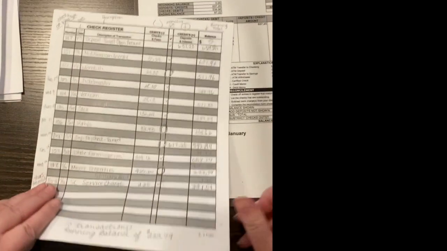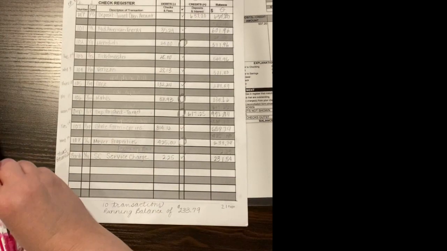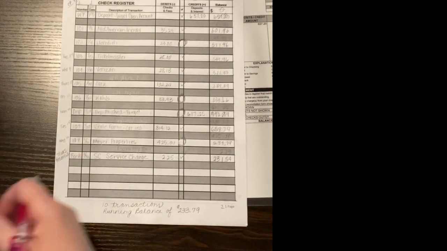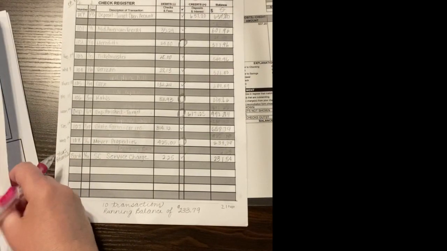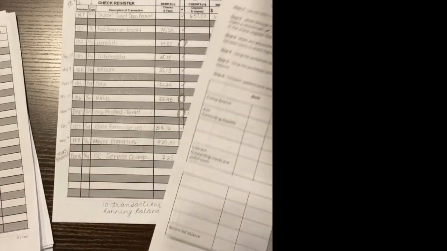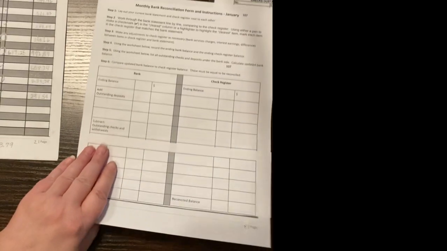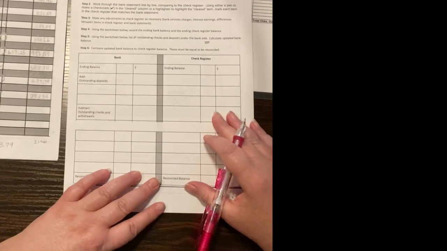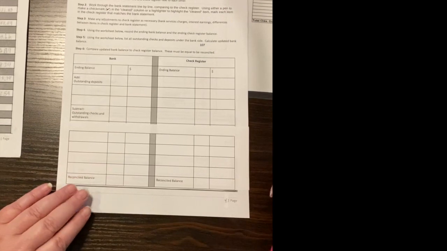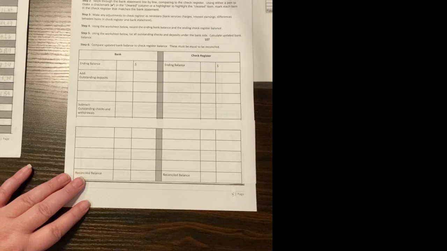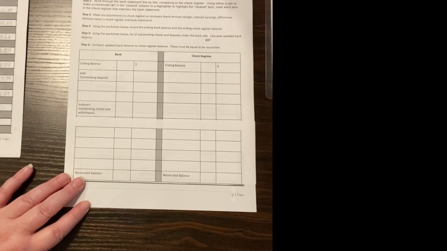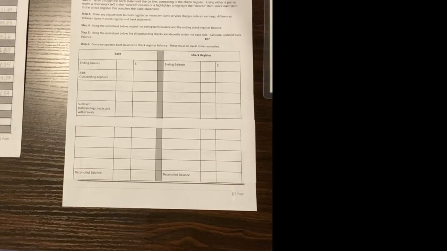All right, now I need you to turn to page 8. Let me find mine real quickly. Page 8 is the form that has been created for you guys to complete your reconciliation on.